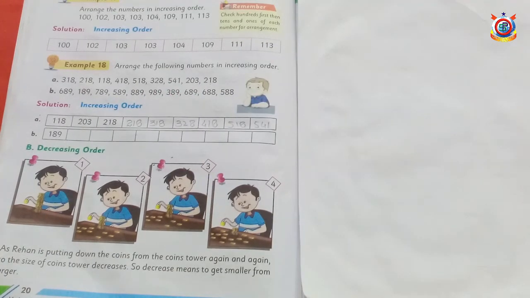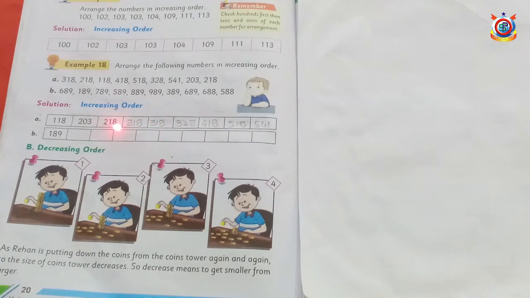So look, we arranged these numbers in increasing order because there is 218 which is repeating here, and increasing order means going upward but there is repetition of numbers.